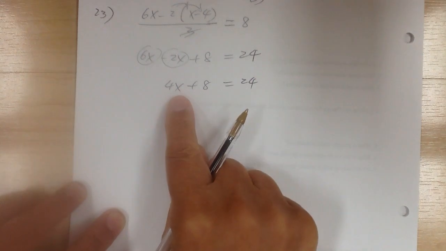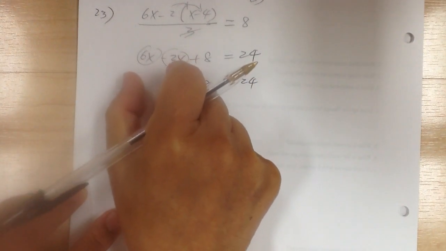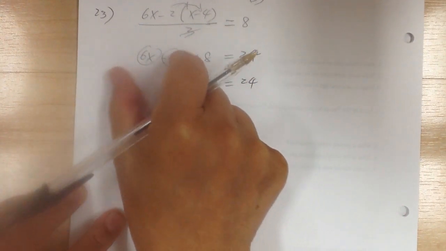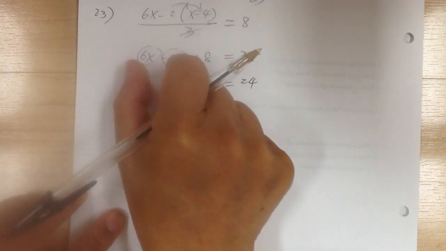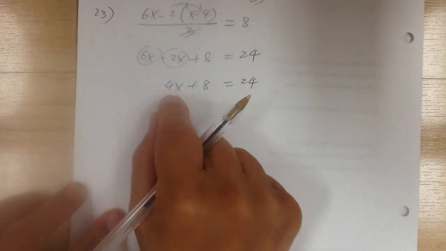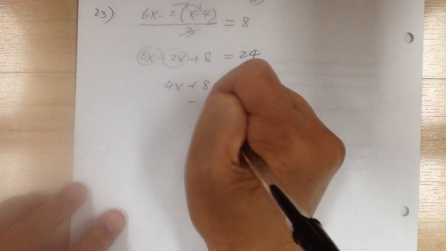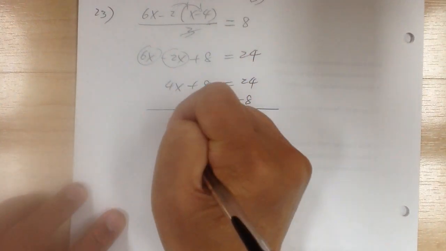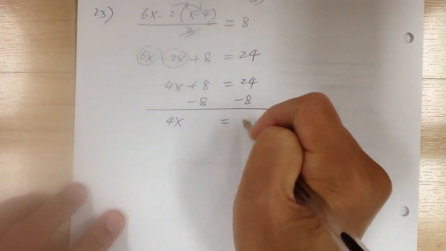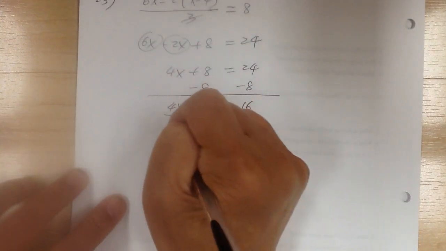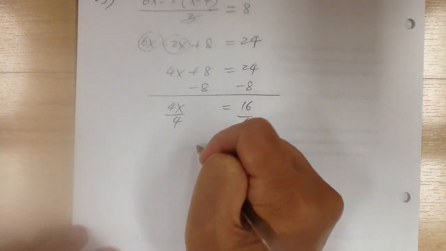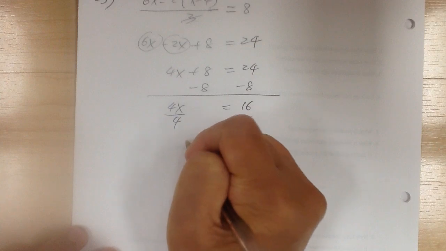Again, your focus is a variable, so you want to always focus and undo the variable first. Combine the like terms with the variable first. Consolidate your variable first. So minus 8 on both sides. You get 4x equal to 16. Divide by 4. So x will equal 4.